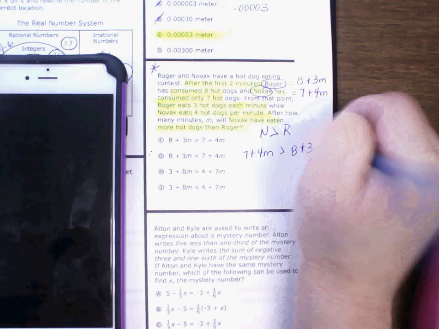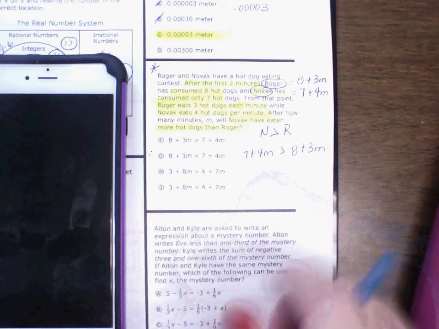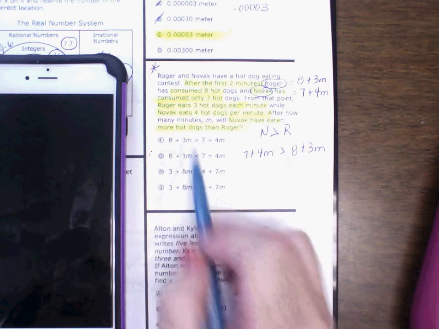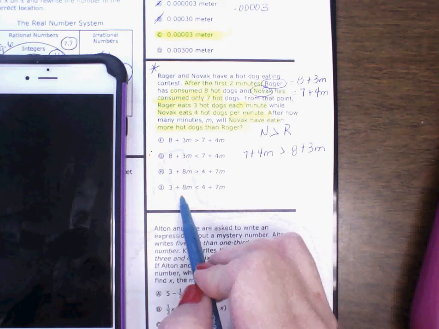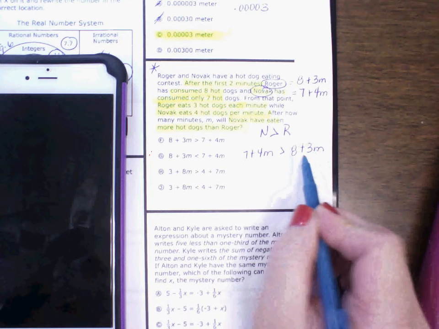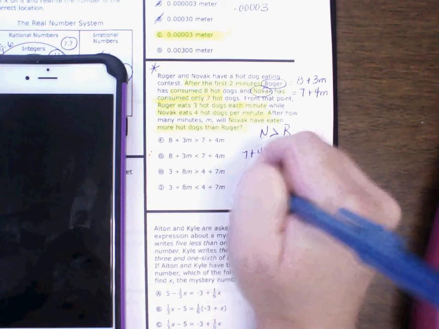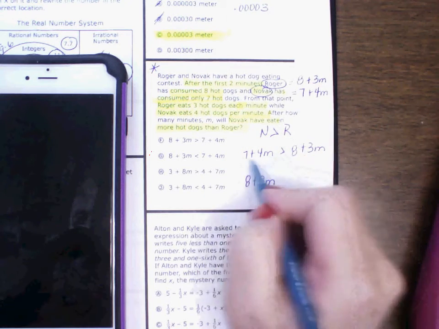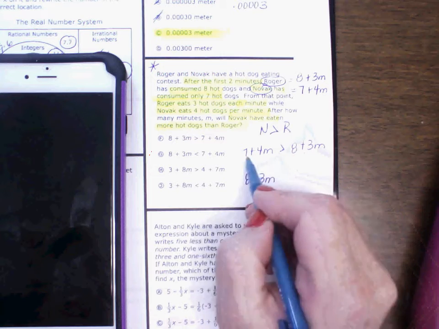That needs to be greater than 8 plus 3M. Now, if you cannot find that, then we need to switch them around. All right? So 7, I don't have any 7s over here. Which means they switched them around. So switch it around. That was first. Crocodile is still eating what? Roger. No, not Roger.